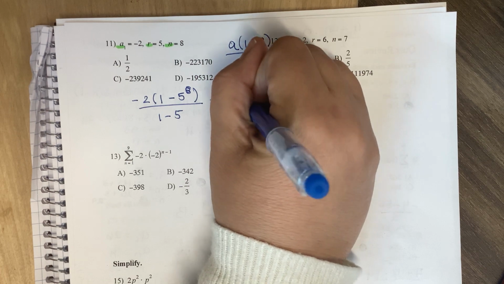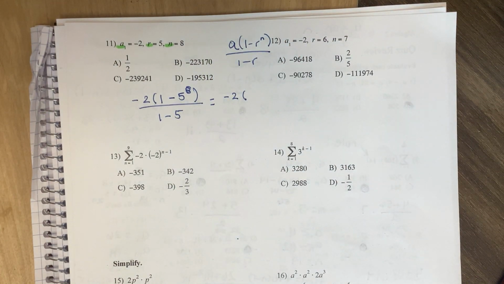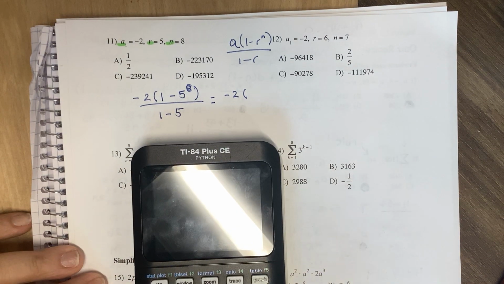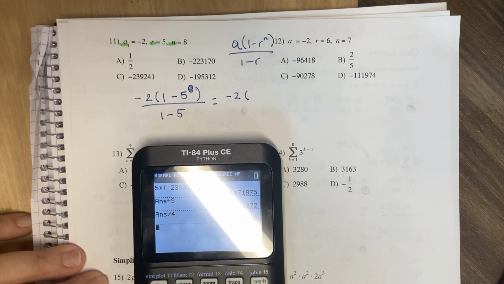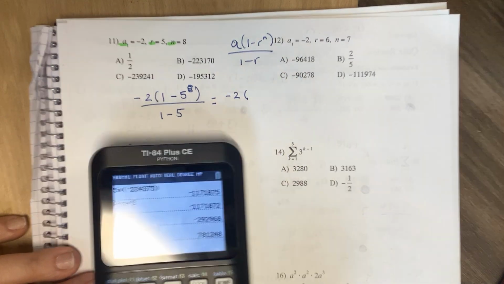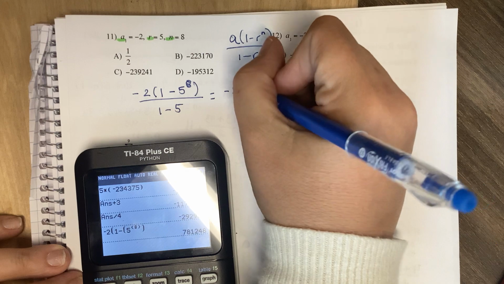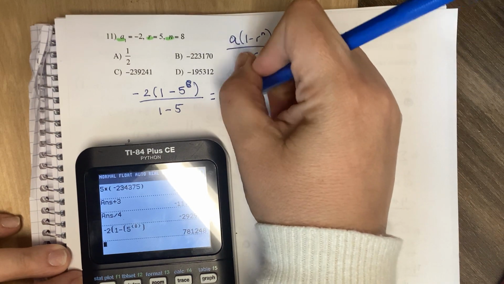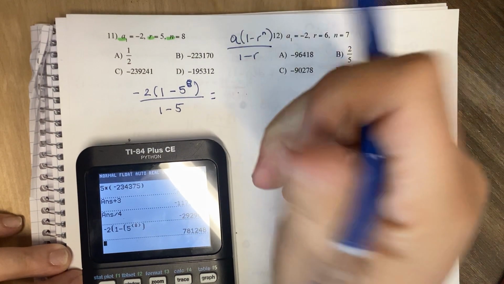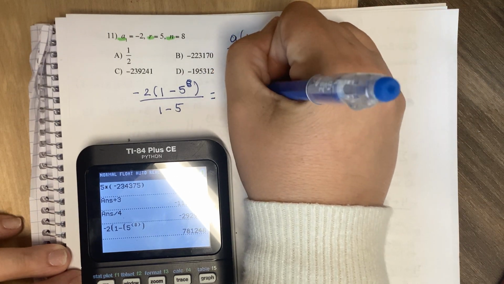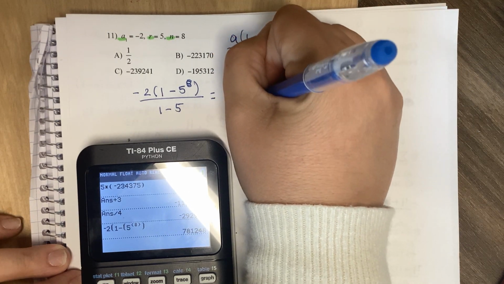Negative 2 times... So this is where it gets sticky, and it's that calculator work. Negative 2 times 1 minus 5 to the 8th gives 781,248, divided by negative 4.